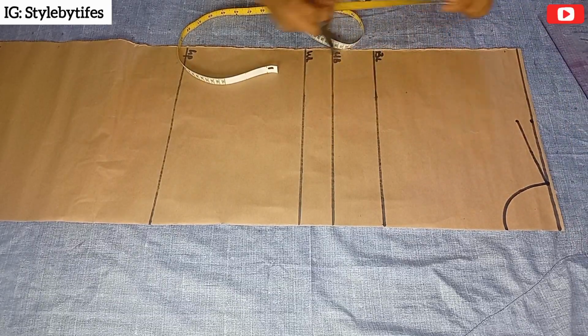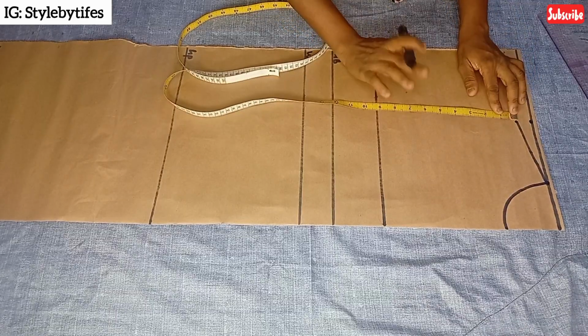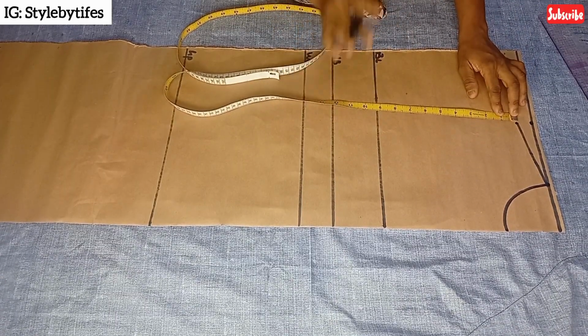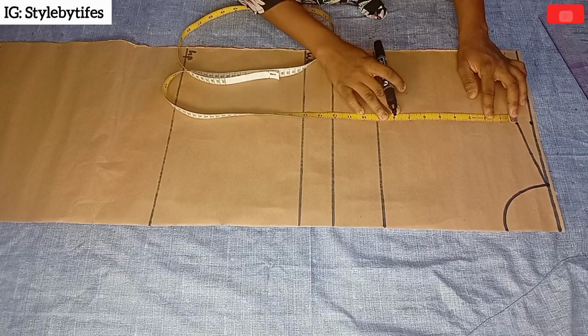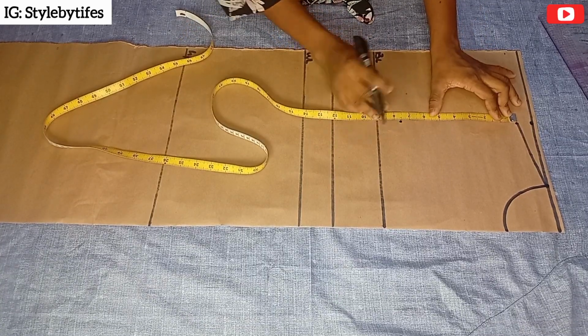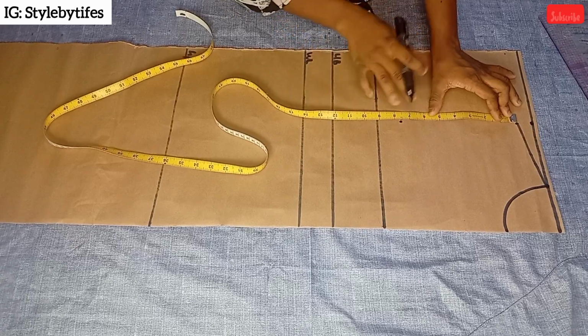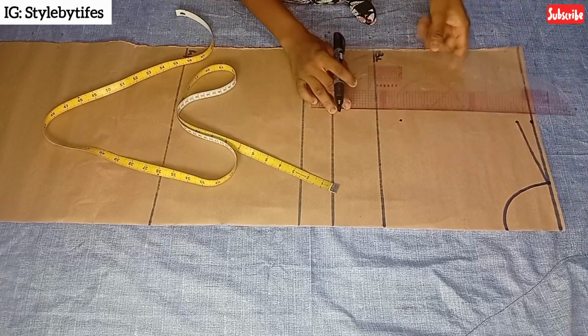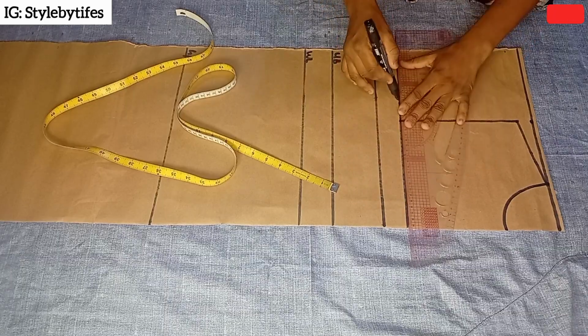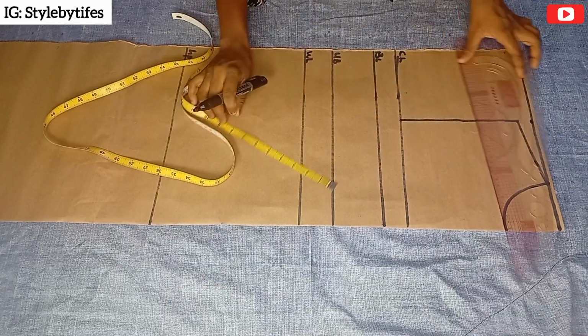The next thing is to get my armhole depth, and to get that, divide the round bust measurement by 6 and add 1.5 inches to it. So whatever you get is going to be your armhole depth. So I have 7.6 inches for mine. So from the shoulder slope, I'll measure down to 7.6 inches and make a point. Now I'll rule a line across and rule a line to meet the shoulder slope. So this line right now will be my chest line.